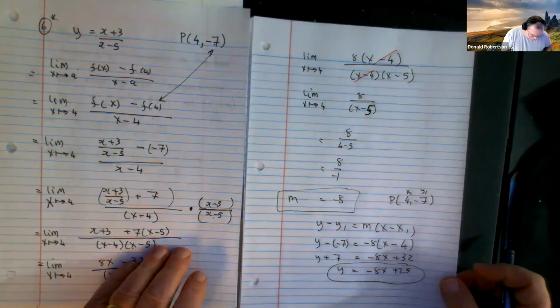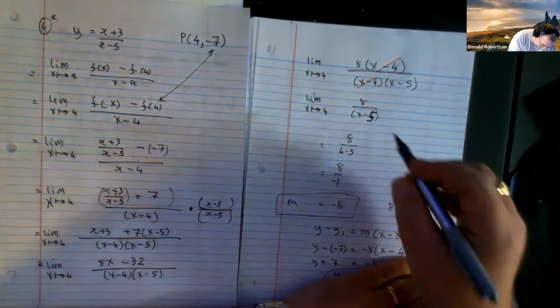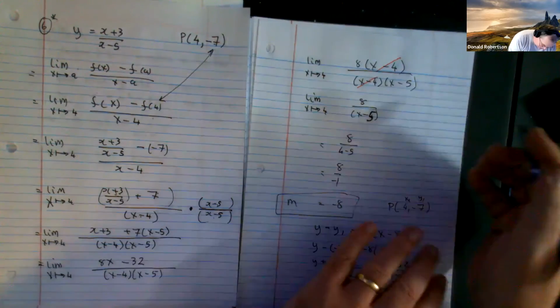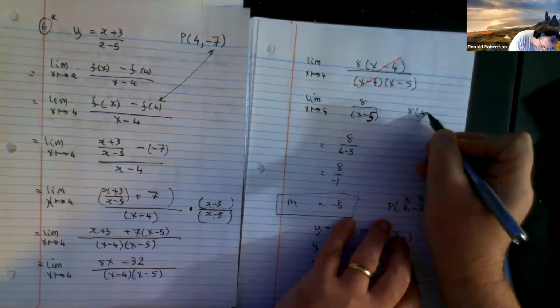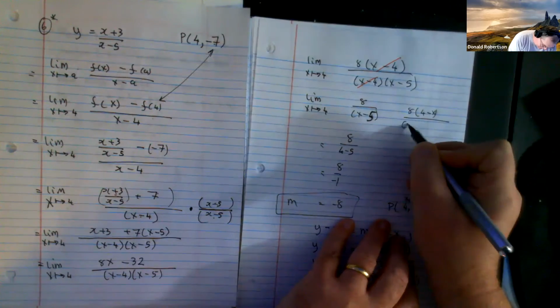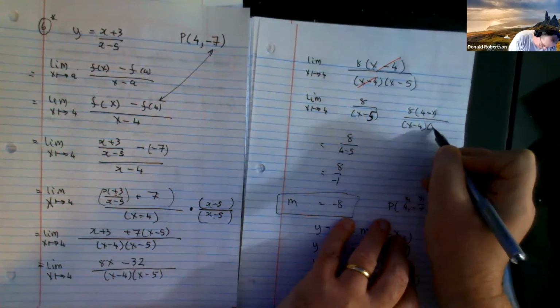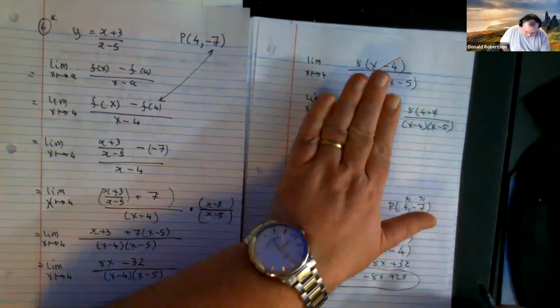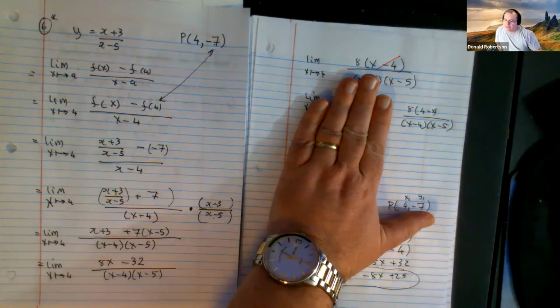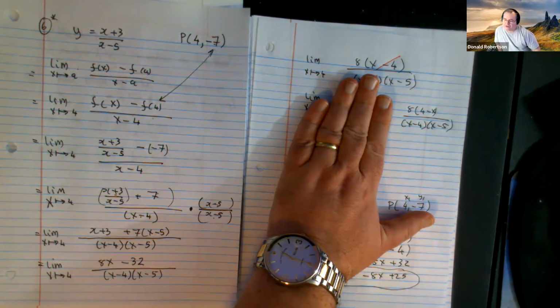So it does work. Oh, can you imagine a different world, right? Could have. And this was what we got on the top. Just for argument's sake. That could happen, right? Am I allowed to cancel? Can I cancel 4 minus x and x minus 4?